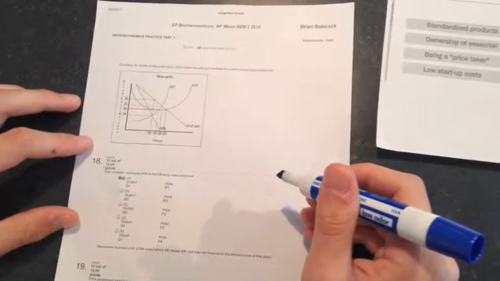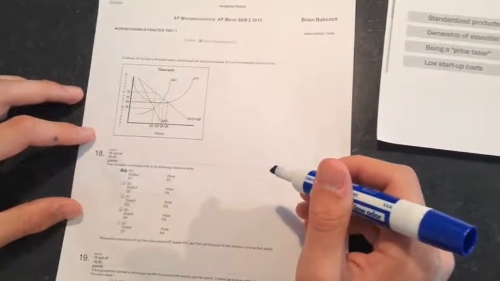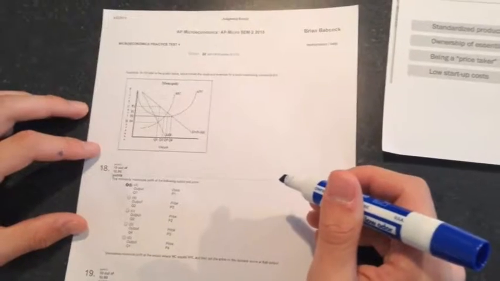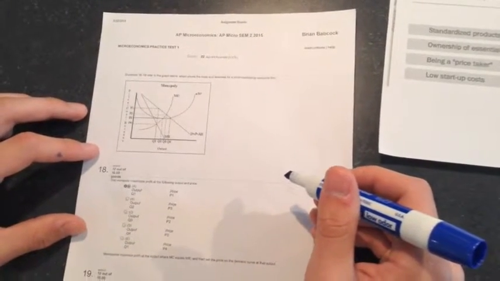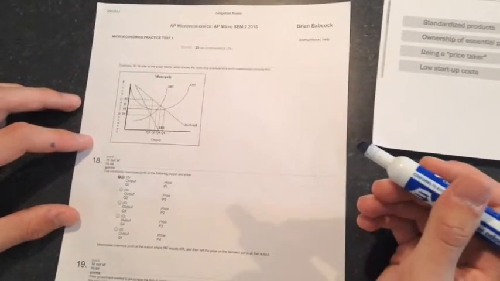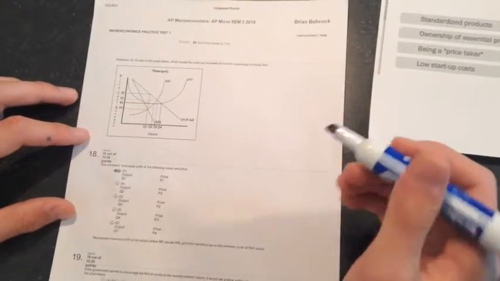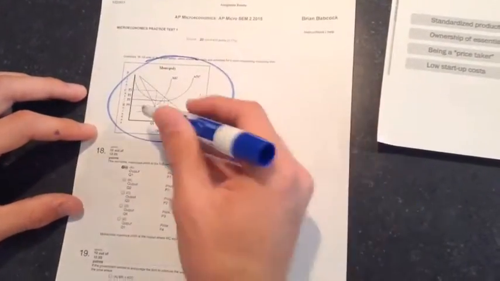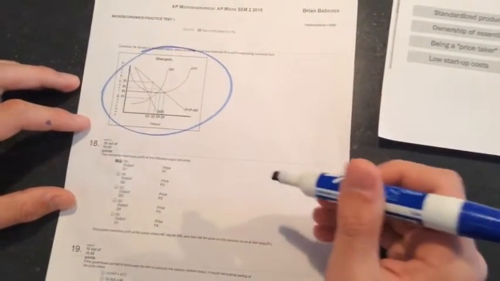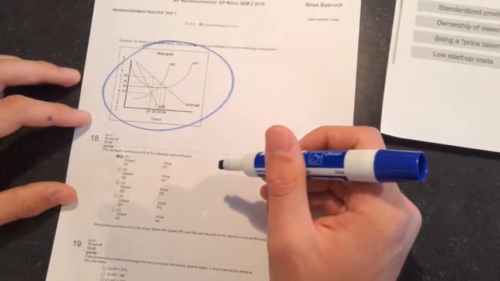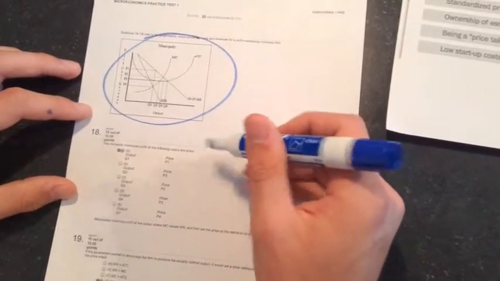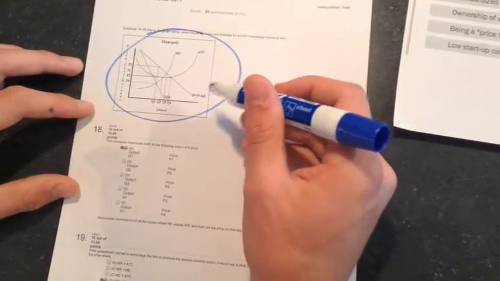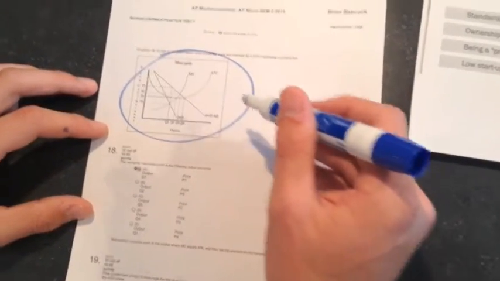Okay, guys, here we have two multiple choice questions that may show up on the multiple choice portion of your AP microeconomics exam. Let's get into it. Here we have our monopolist graph, and here's the question right here. This monopoly maximizes profit at the following output and price. Well, okay, we gotta think first. Where's the monopolist going to produce, and what price are they going to charge?